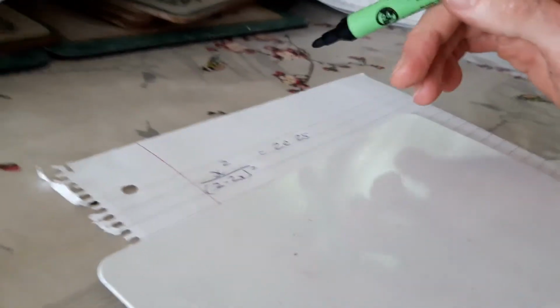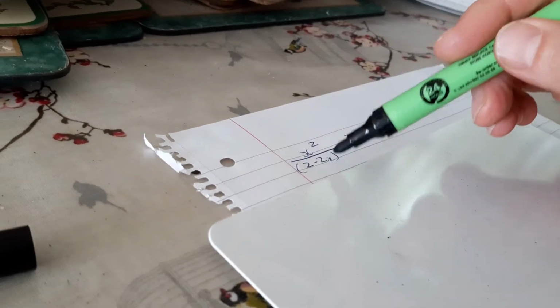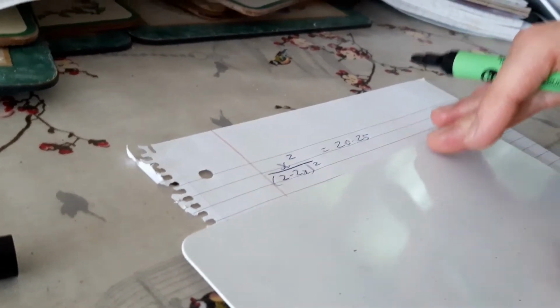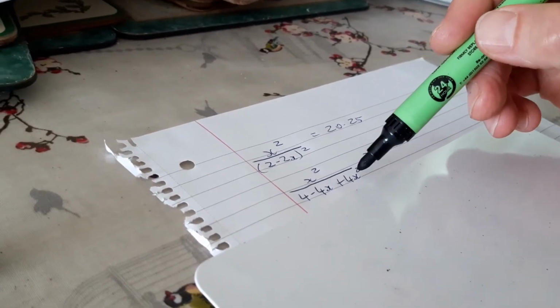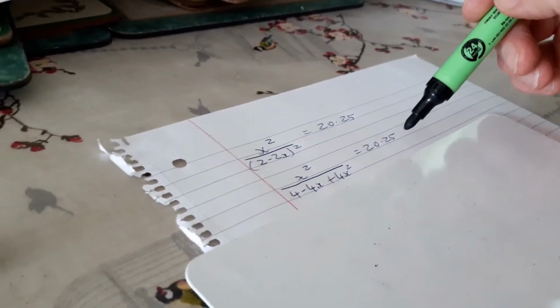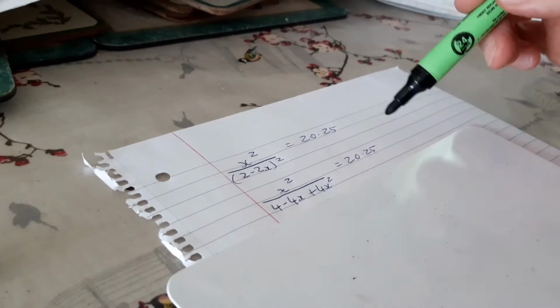So to simplify, which is really all I'm doing here, I'm going to multiply out the bottom, 2 minus 2X multiplied by 2 minus 2X. You should be able to do that. And you get 4 minus 4X plus 4X squared equals 20.25. And again, I don't really like fractions when I'm trying to solve for X.